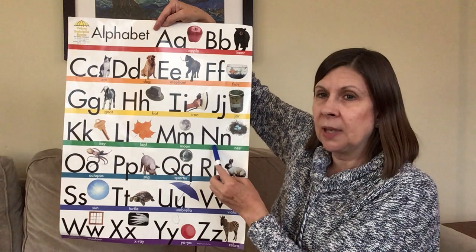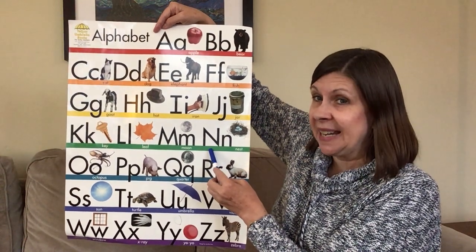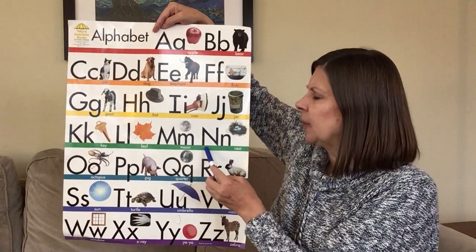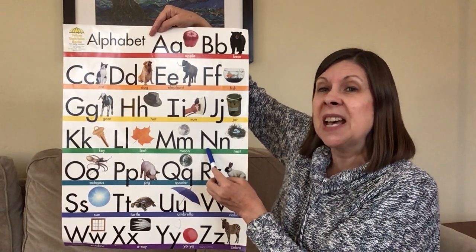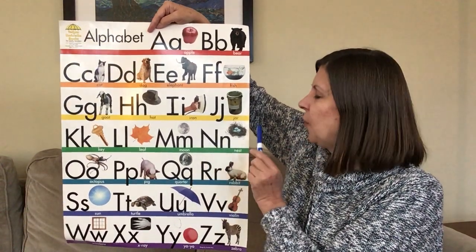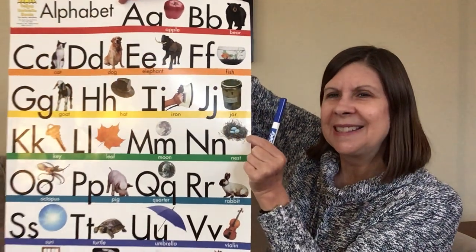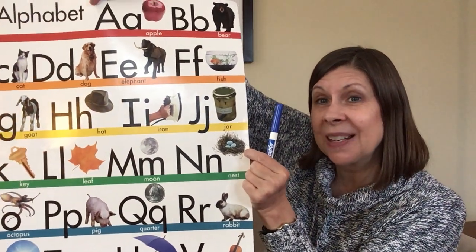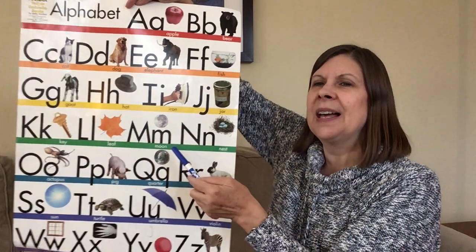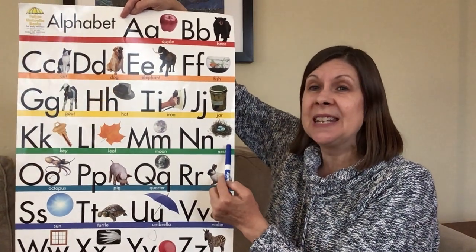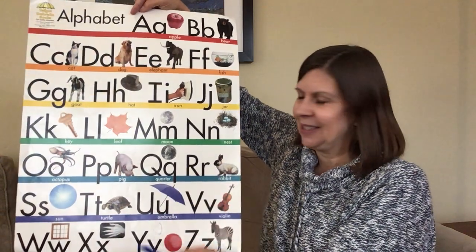And here is our new letter this week. This is letter N. And N sounds a little bit like M, but kind of different. N goes n, for nest. Do you see that nest with the little eggs in it? Bird's nest. So N is for nest. We are cruising through those letters.